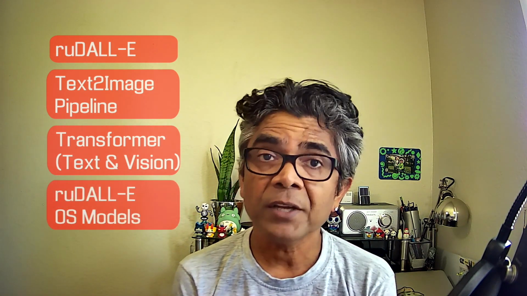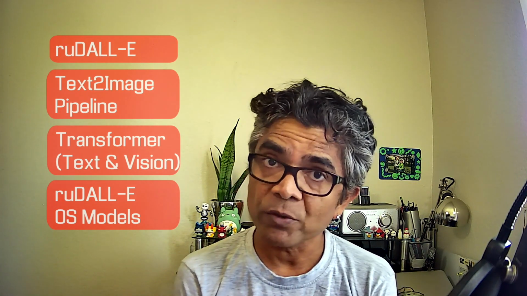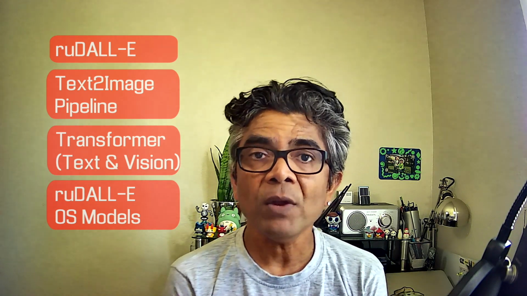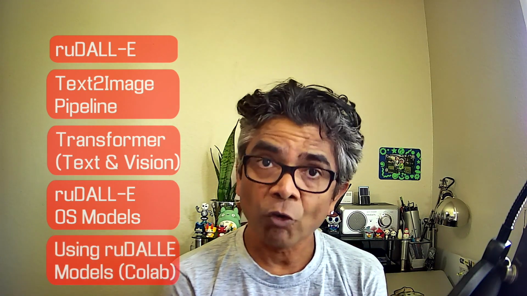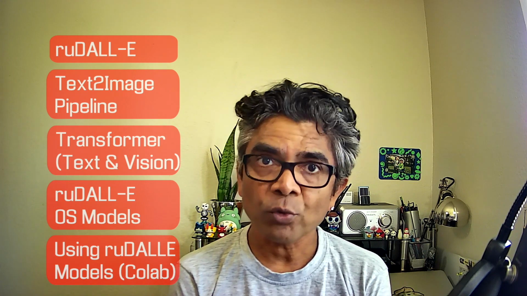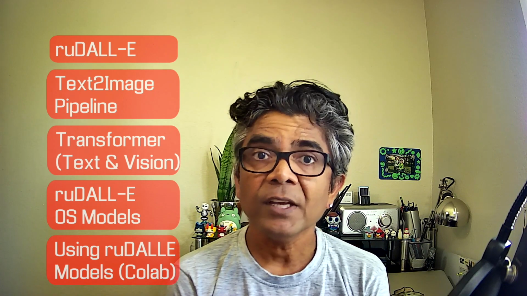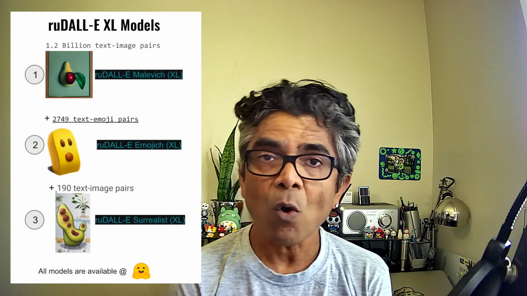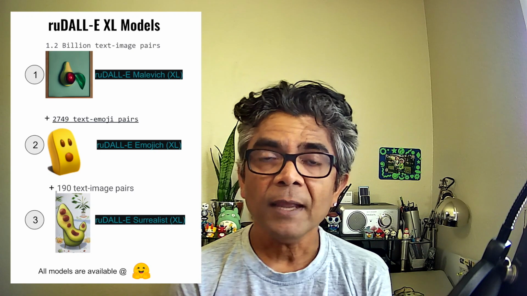ruDALL-E has various versions of models, and some of these models are open source. So we are going to look into the various versions publicly available in the open source domain. At last, we will run the ruDALL-E open source model on Google Colab and generate images by passing some text ourselves. We will use all three ruDALL-E models which are available in the open source domain and see their results in real time.